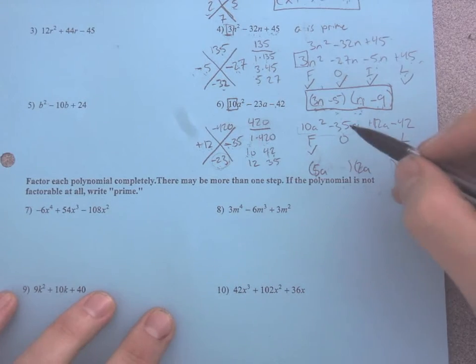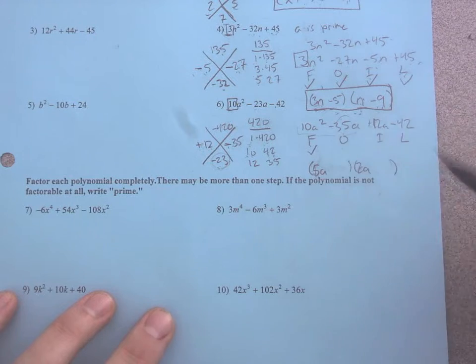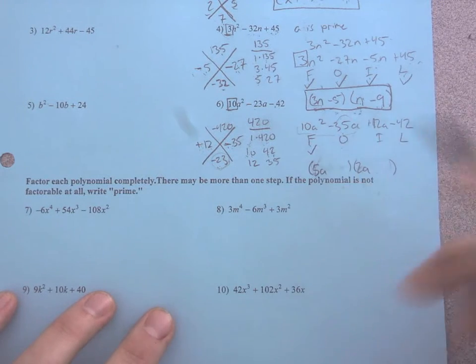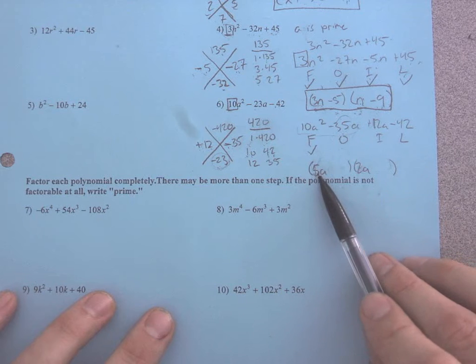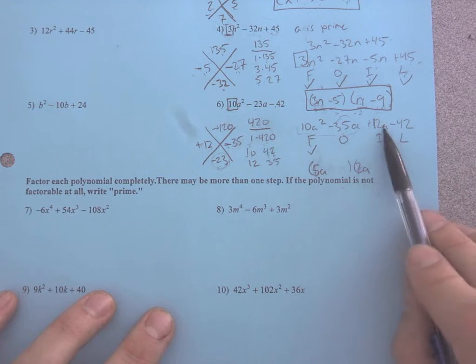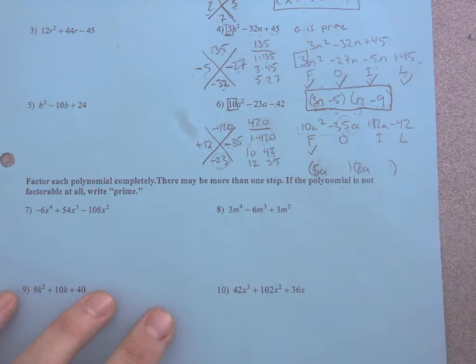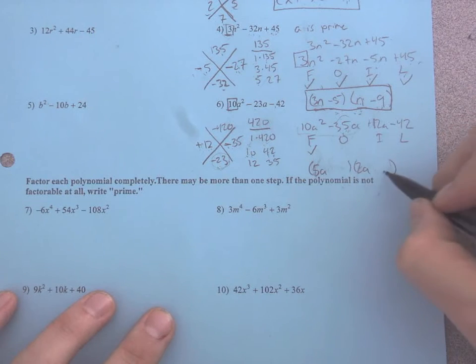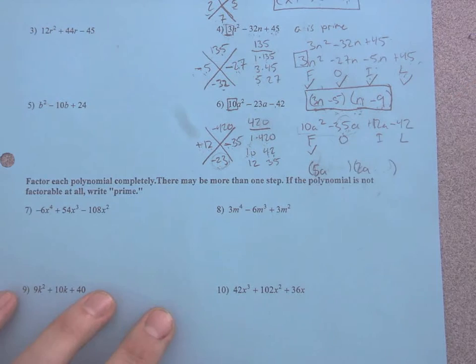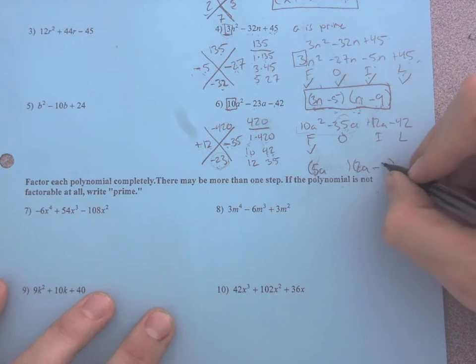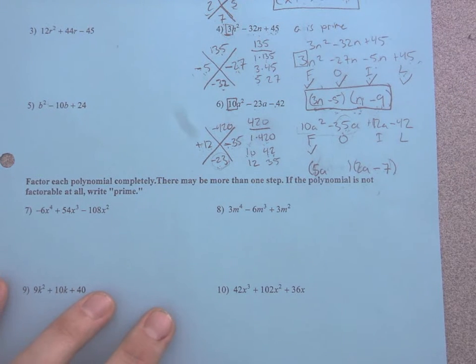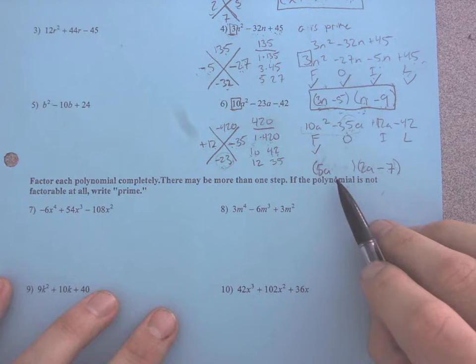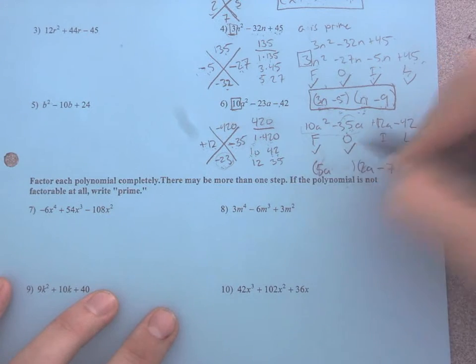Okay, remember that this term, or maybe this term, again, the order is a little bit flexible. One of these terms has to come as a multiple of 5. 5 times something has to give me either one of these. It's got to be this one, because this is the multiple of 5. So 5 times what will give me a negative 35? It's got to be a negative 7. So 5 times negative 7 will give me negative 35a. Okay, so that takes care of that.